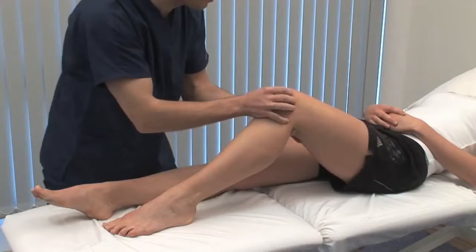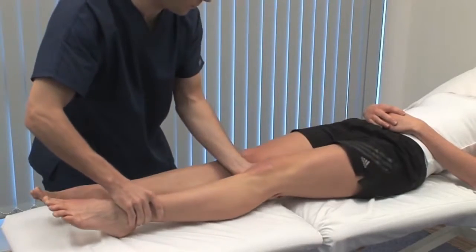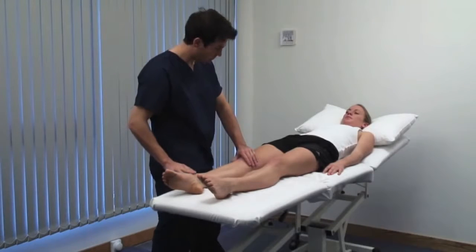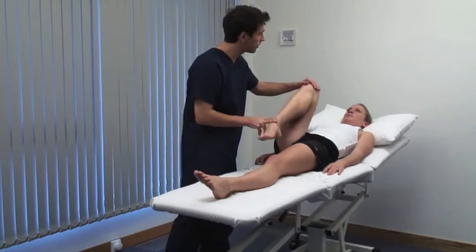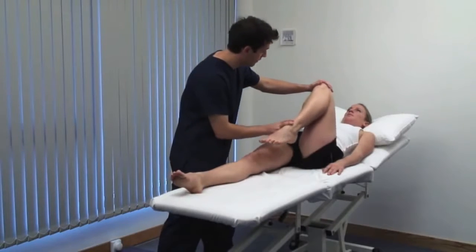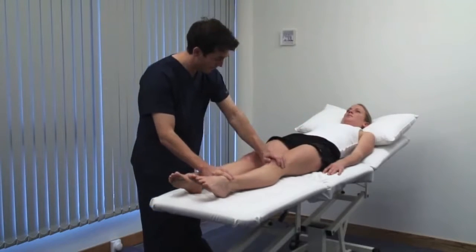First, active movements. Can you bend your leg up for me, please, Abby? Here, the examiner's hand is feeling for crepitus. The normal range is from neutral to 140 degrees of flexion.